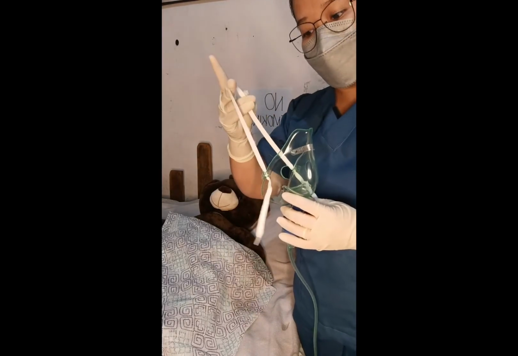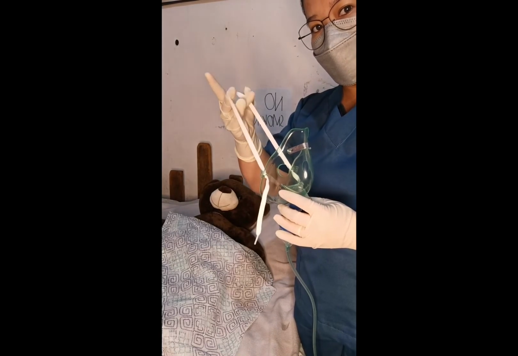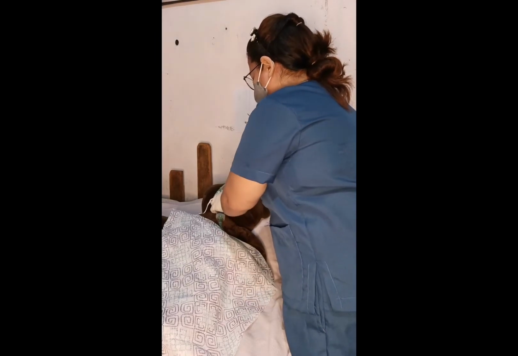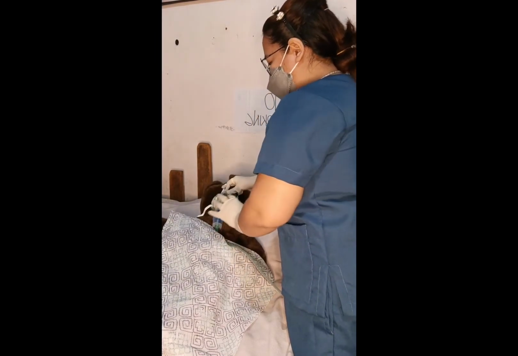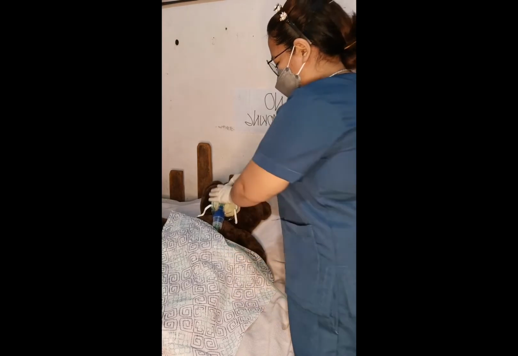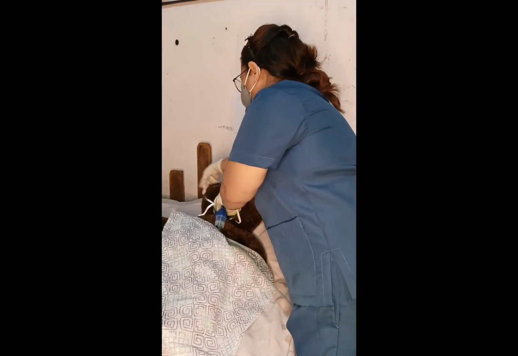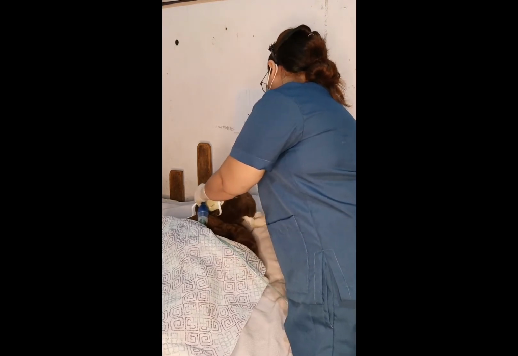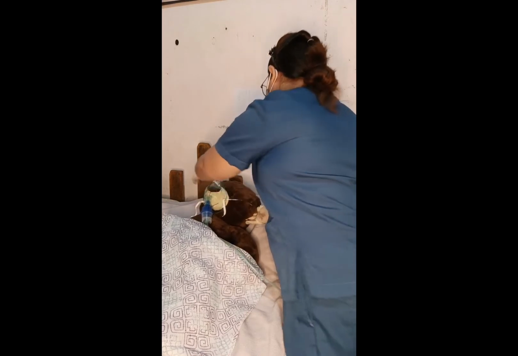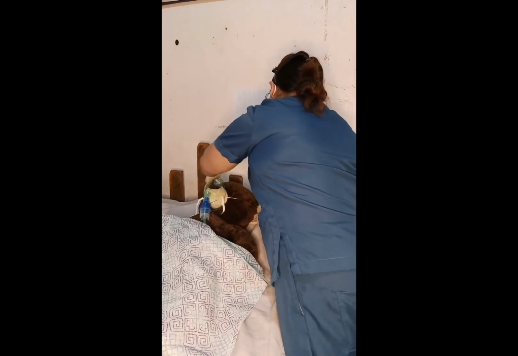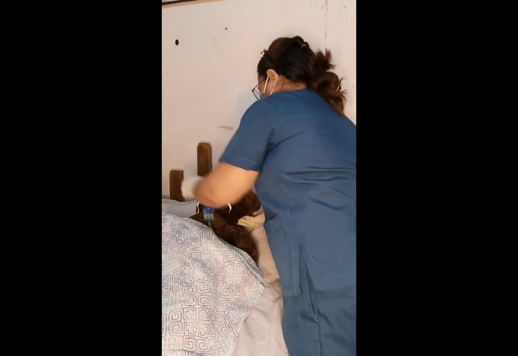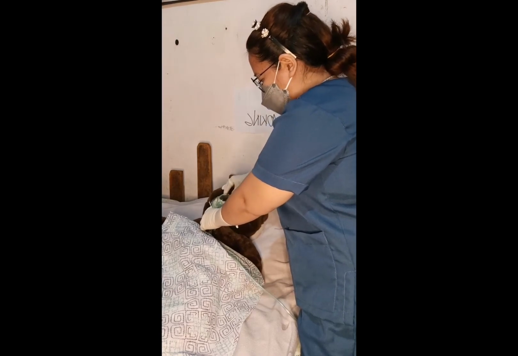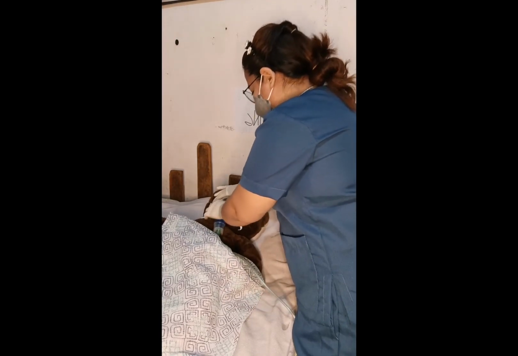This garter is used to adjust the mask on our patient's face. So once it has already been placed properly, we'll put the garter around the head. And let's make sure that our patient is comfortable. We will adjust the metal rim over the nose and contour the mask to the face.